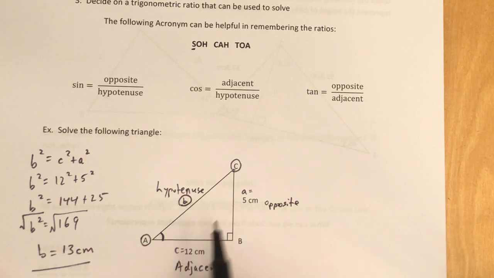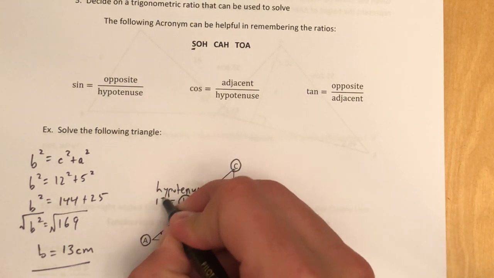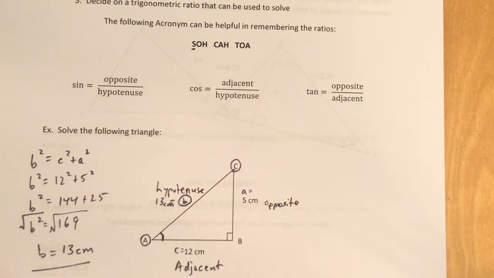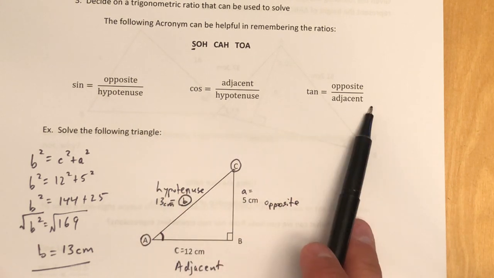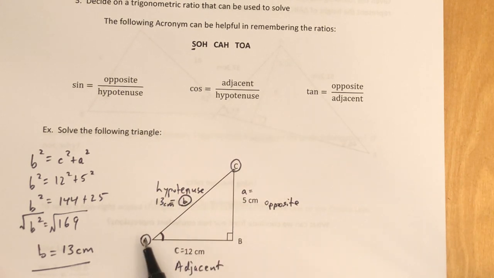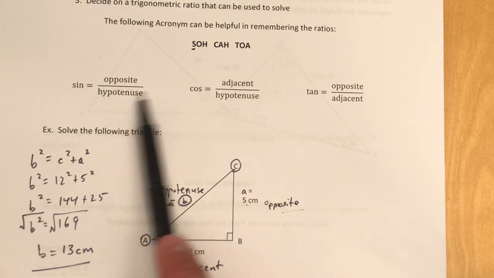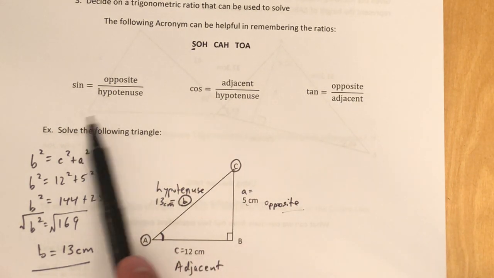And we've solved one of the sides now. So B is equal to 13 centimeters. Next, let's look for angle A. Looking at angle A is a review of SOH CAH TOA. To solve for angle A, let's use the values that we did already know. We knew the opposite side, we knew the adjacent side. So we look to here to say which one has opposite and adjacent.